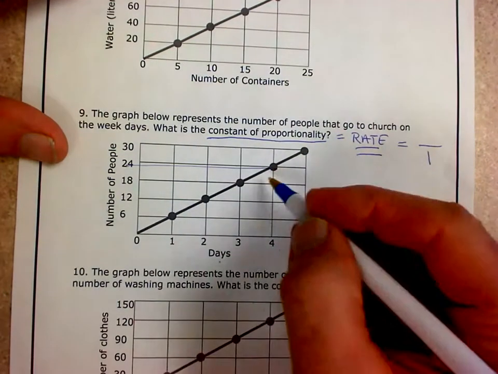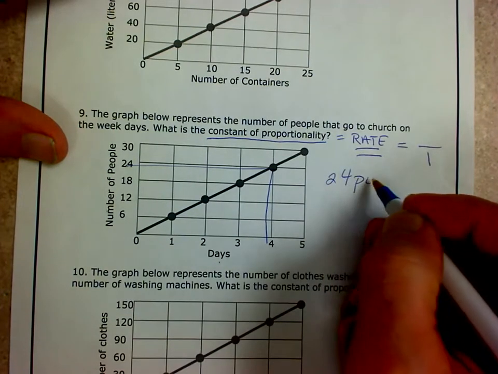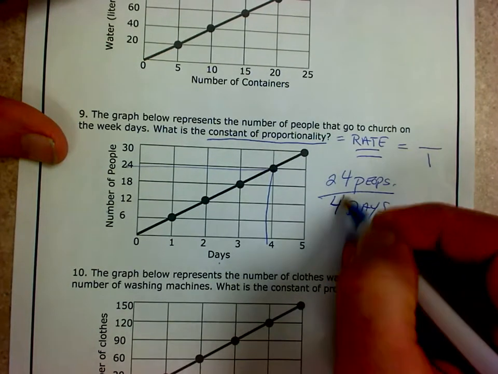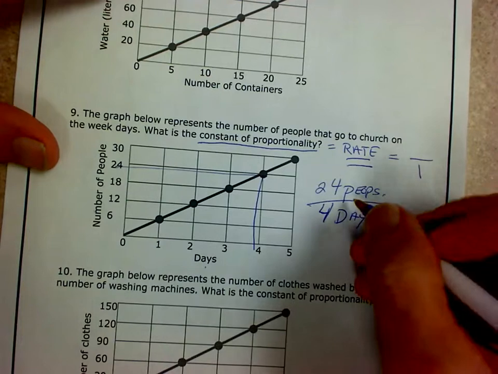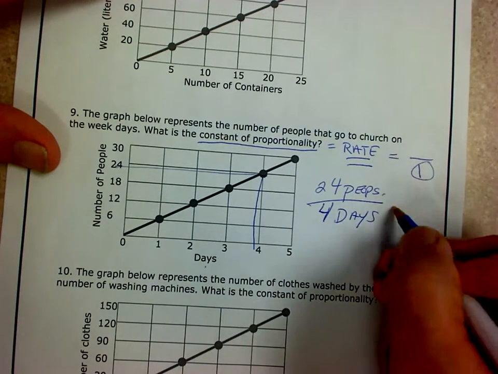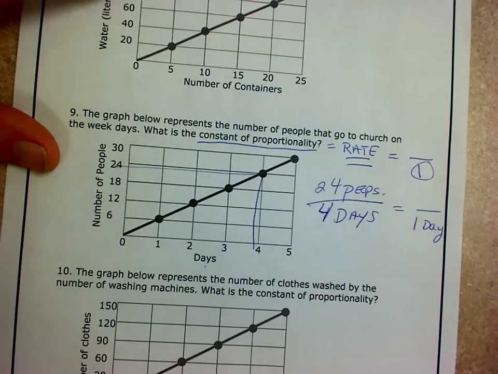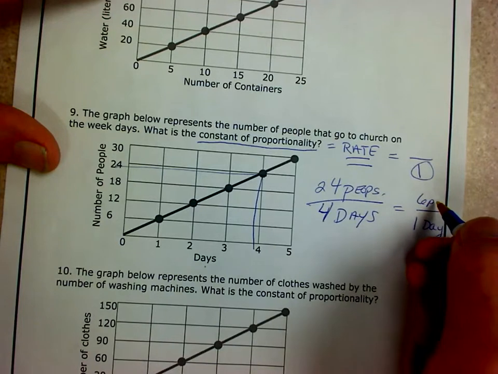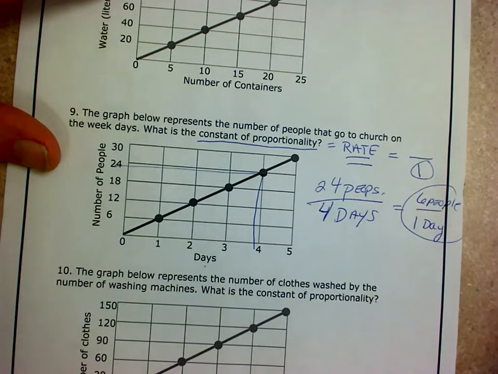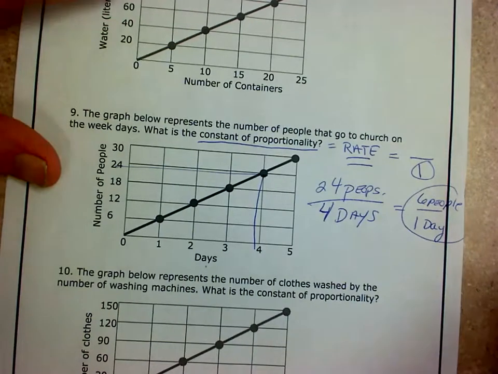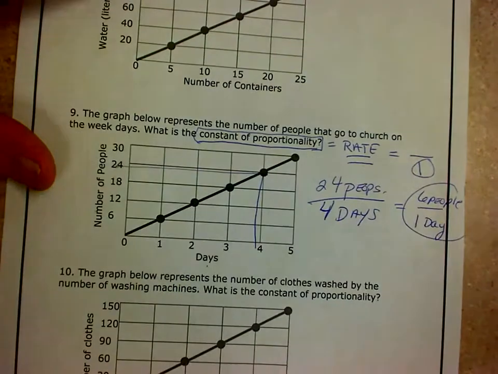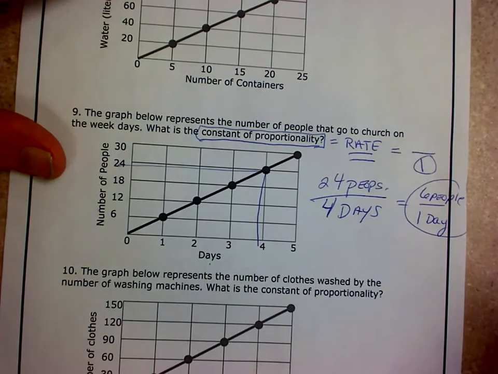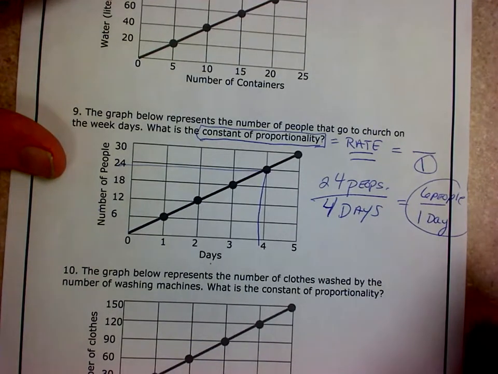So we've got 24 people and 4 days. Again, that's not a rate, it's just a ratio. You have to get this down to 1 day. Divide by 4, divide by 4. We get 6 people per day. So now we have a rate, or our constant of proportionality. That's a phrase we're going to have to become comfortable with, just a synonym for the word rate.